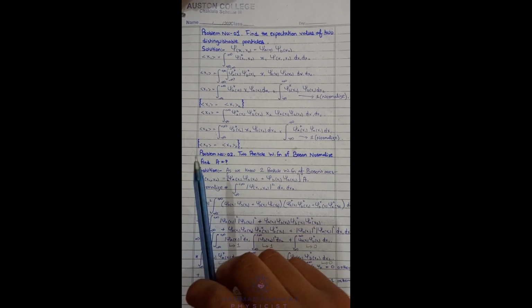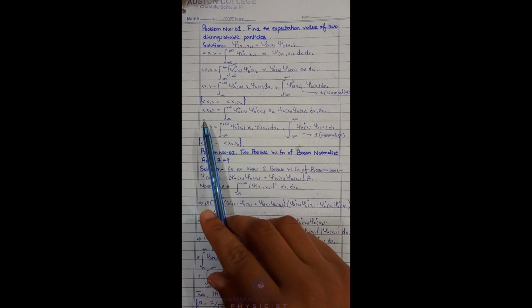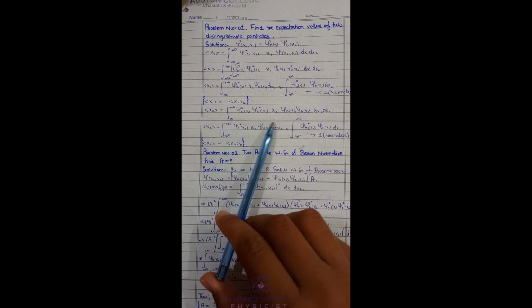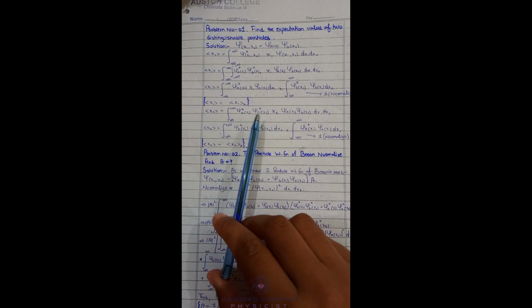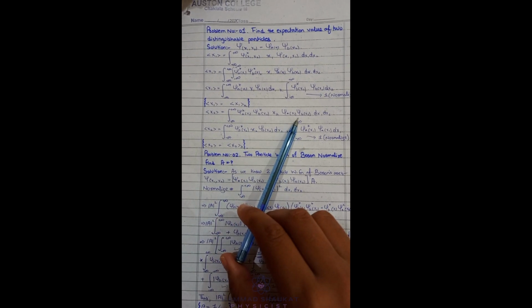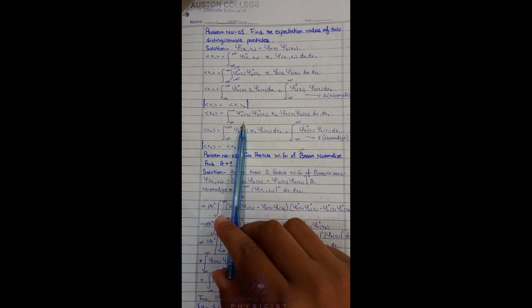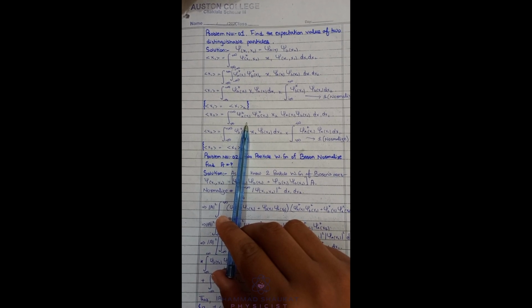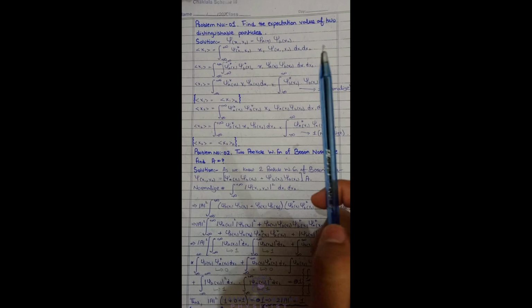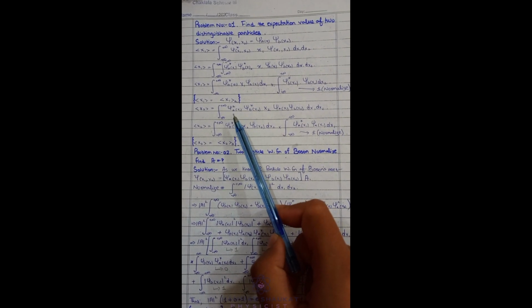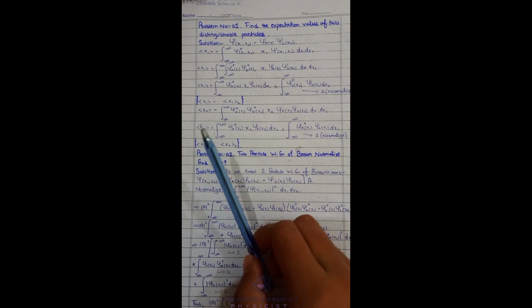Similarly, if you are going to find the expectation value with respect to x2, you will take x2 in between, with psi of x1 x2 and psi mod square. Again you combine the x1 parameters on one side and the x2 parameters on the other side.